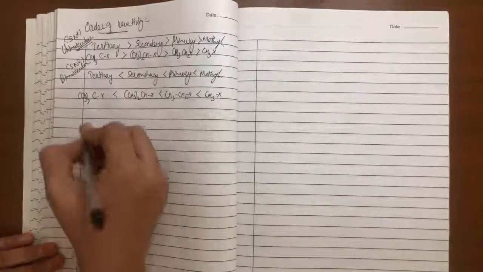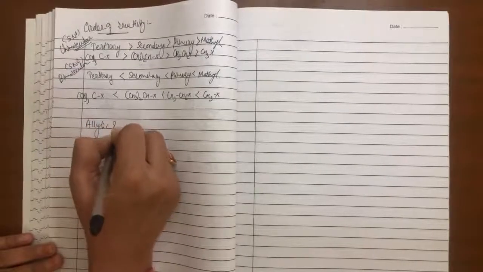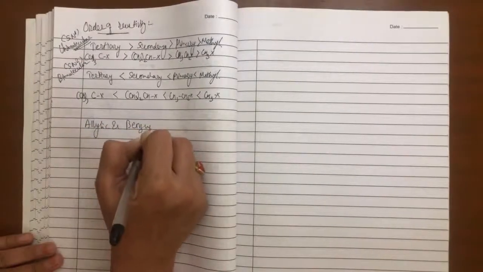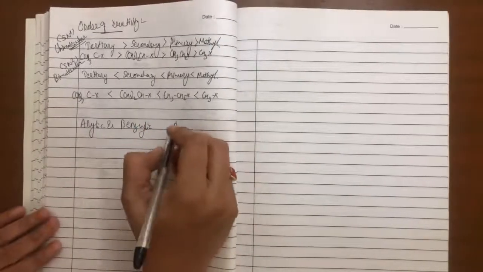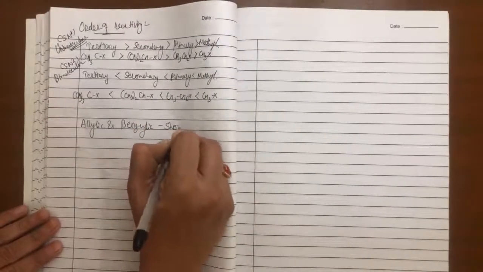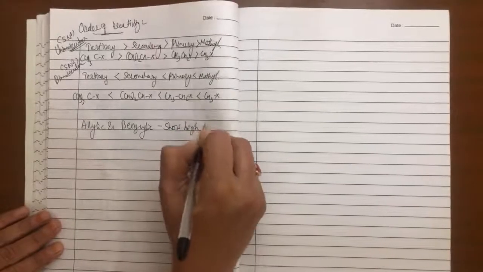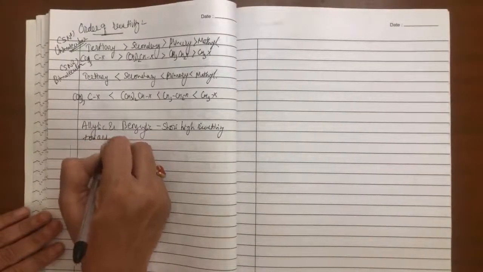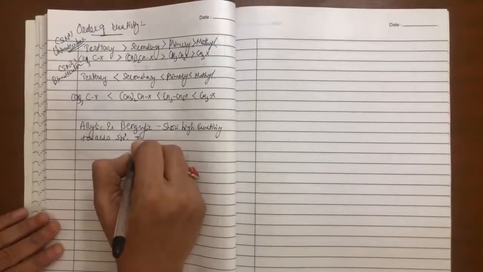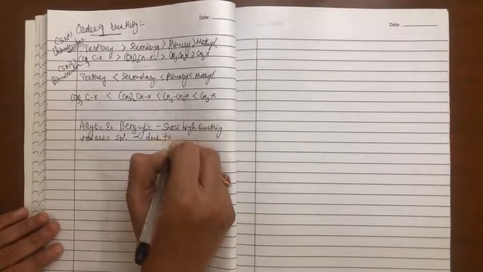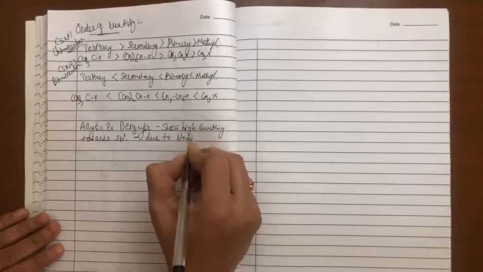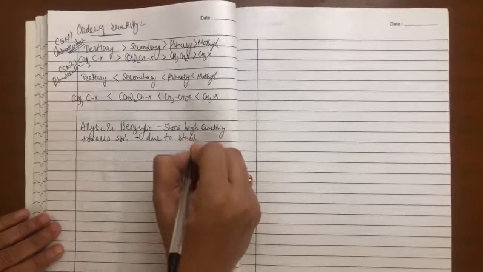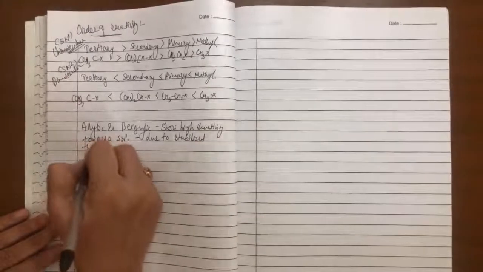Now we even have allylic and benzylic haloalkane, haloarene. These show even higher reactivity towards SN1. Why? Because the carbocations formed from these molecules are stabilized through resonance.